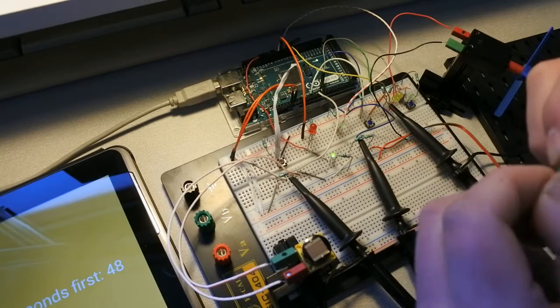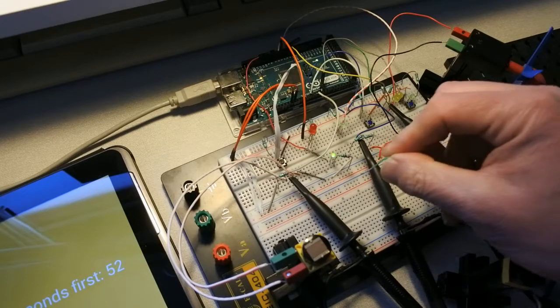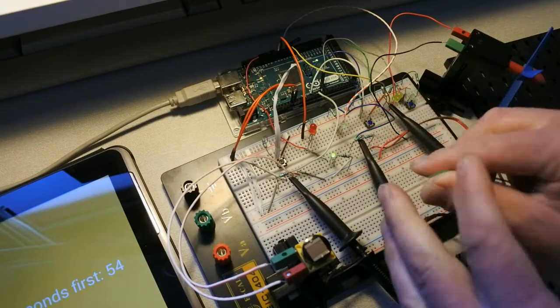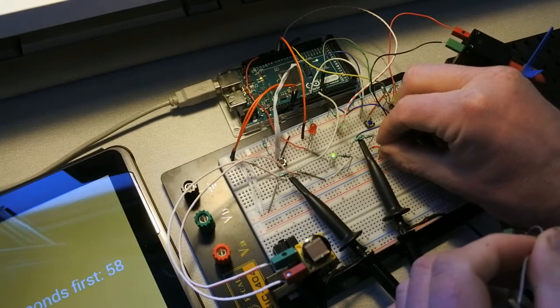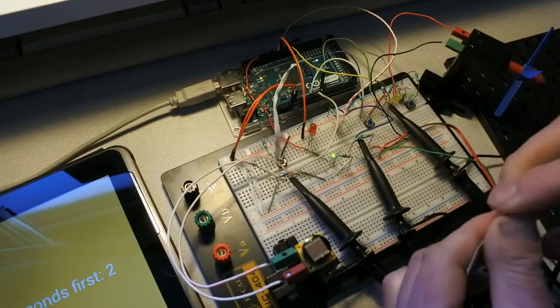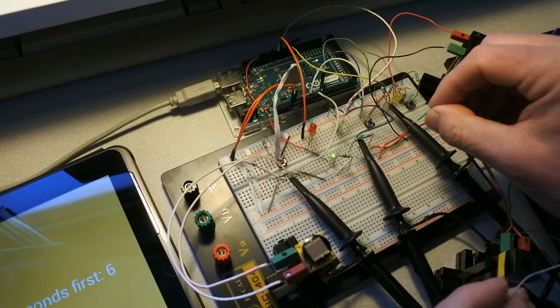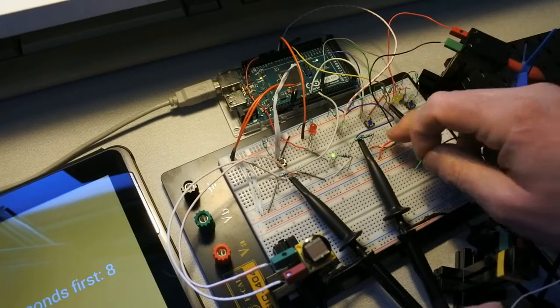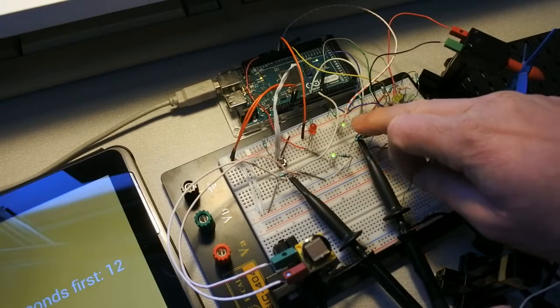Keep things nice. Or I can just put it in here. That is one, but then it's not controlled, and that's another thing, of course. So when does this work? When I press this button.